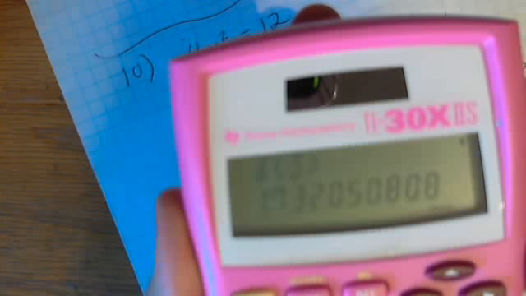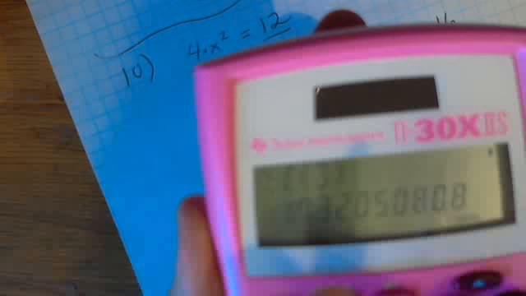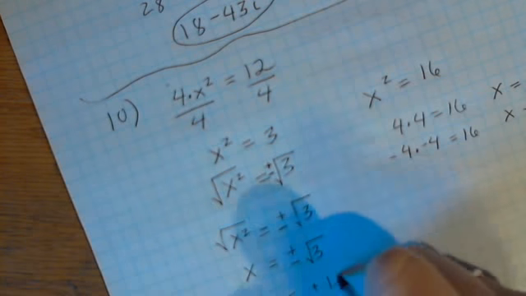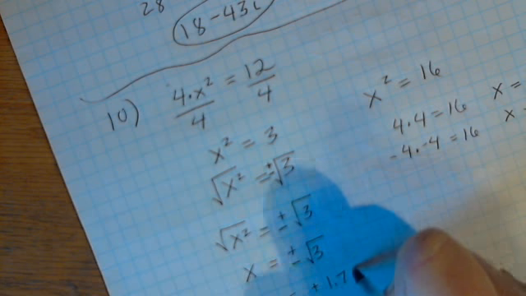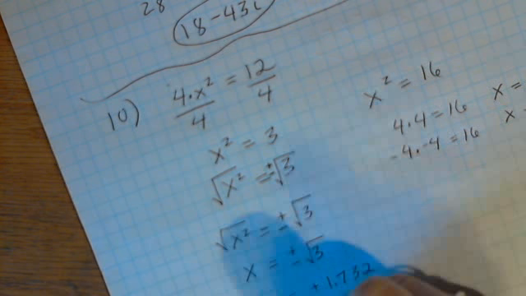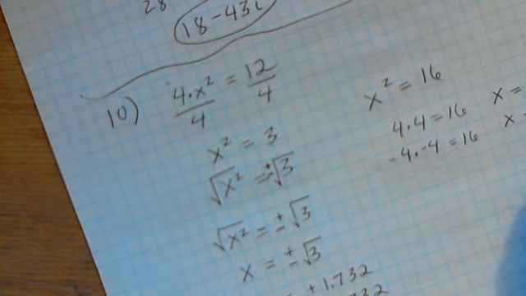And let's see, did they tell us what to round to in this case? It looks like the answer was rounded to the nearest thousandths, so 1.732. And again, it has to be a positive 1.732 and a negative 1.732. Both answers are possible.